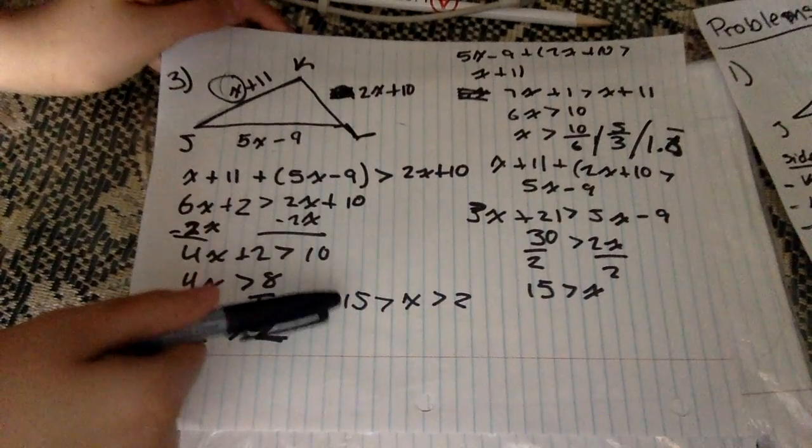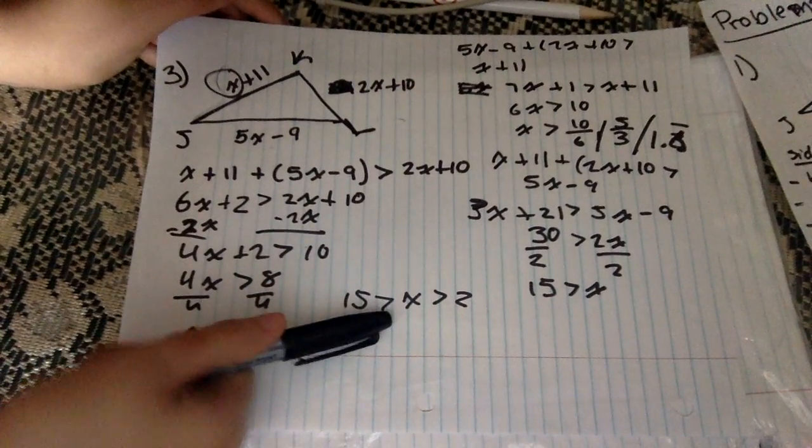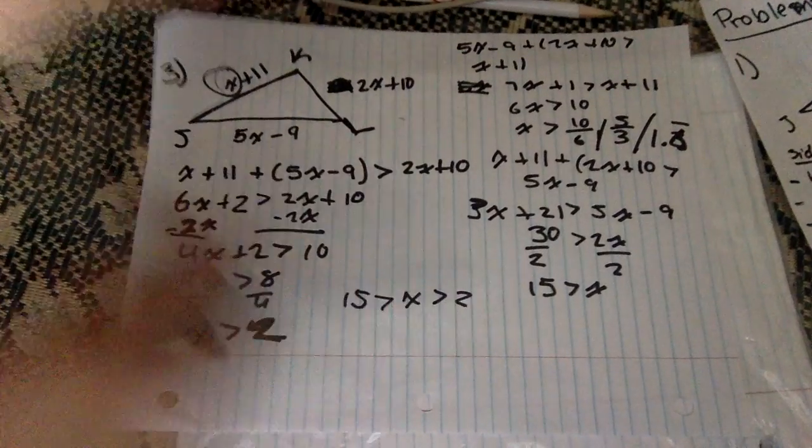So 15 is greater than x and less than 2.